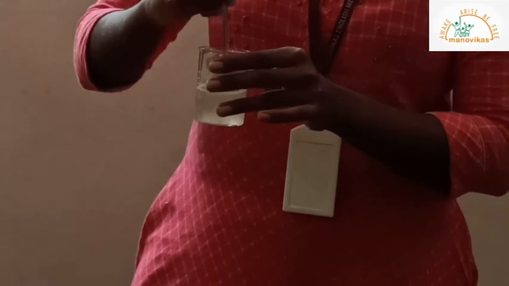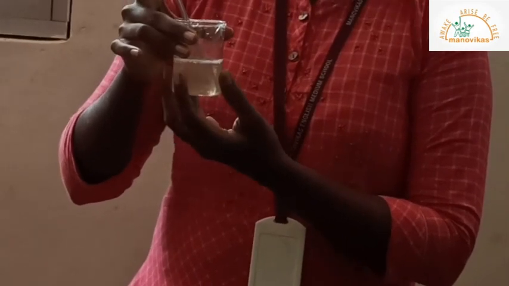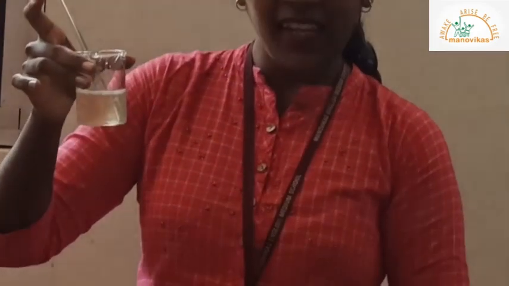So this process is taking place with the absorption of heat, and if you touch from outside, you can feel cold. Similarly, you can also try this one, that is dissolution of sugar in water at home.